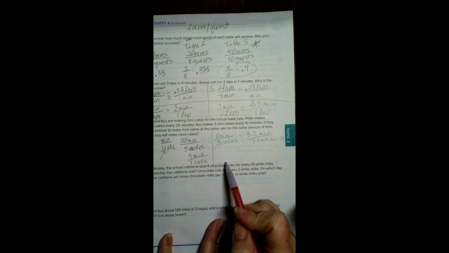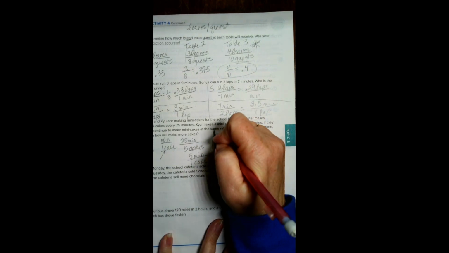He's making them pretty fast. All right, so then 10 minutes for 3 cakes. And when you divide that, we know that we have 3.3 minutes per 1 cake. So Caillou, however you say this, is making them faster. He will bake more cakes.